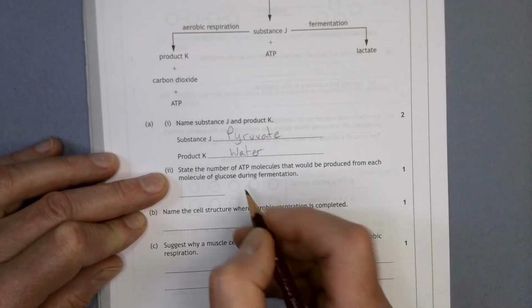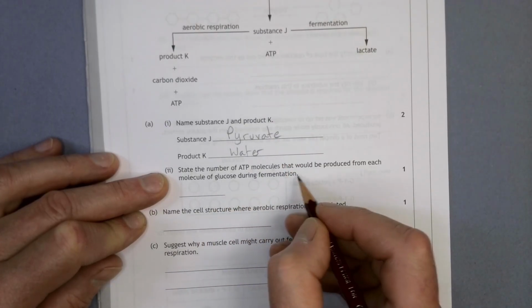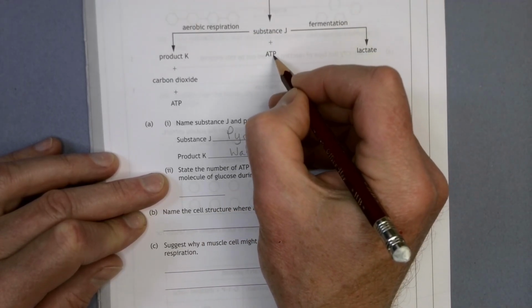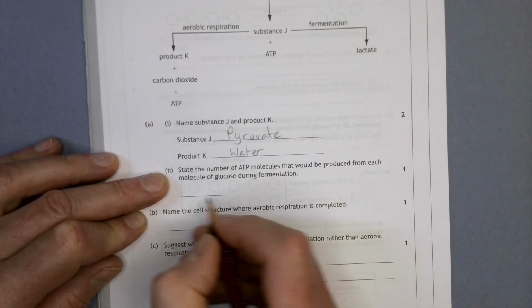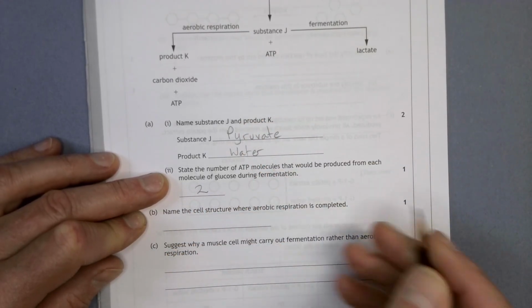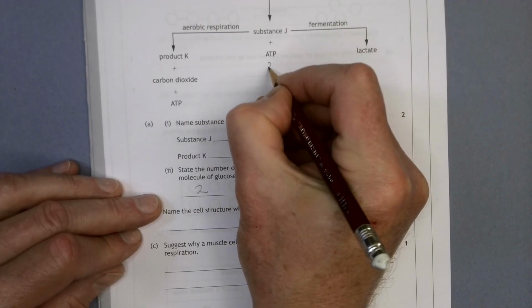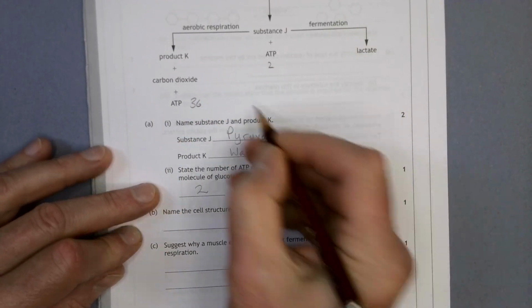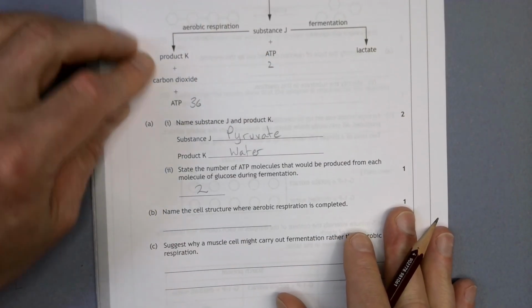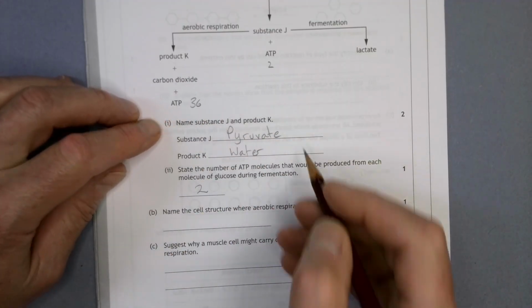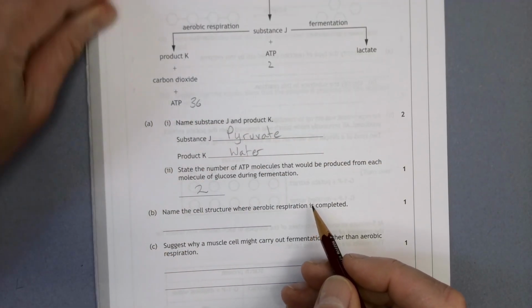or fermentation. And for every single glucose molecule, we can only produce the ATP here, which is 2 ATP. So the answer is 2. Okay, so tricky one. 2 there, 36 here. That's why oxygen is so important. You really increase the amount of ATP you produce per glucose molecule.